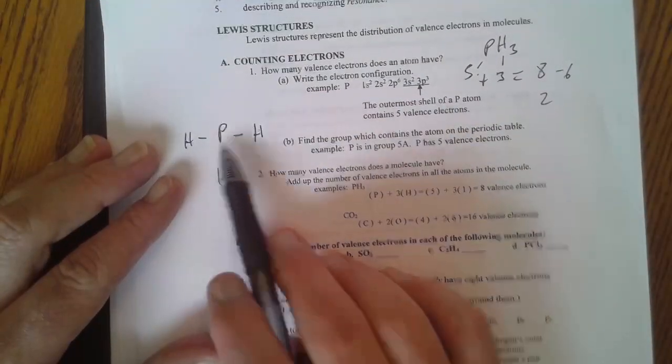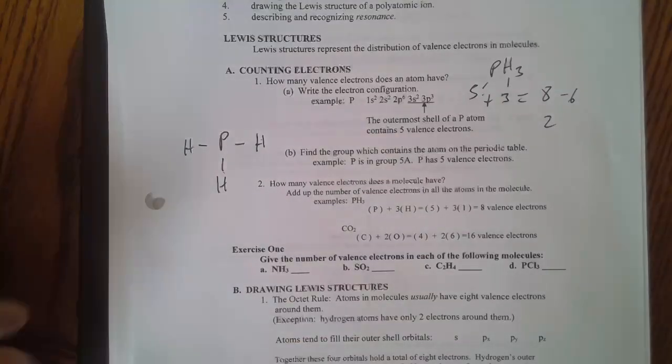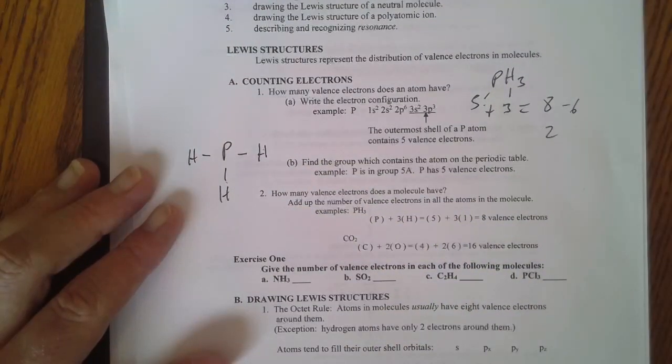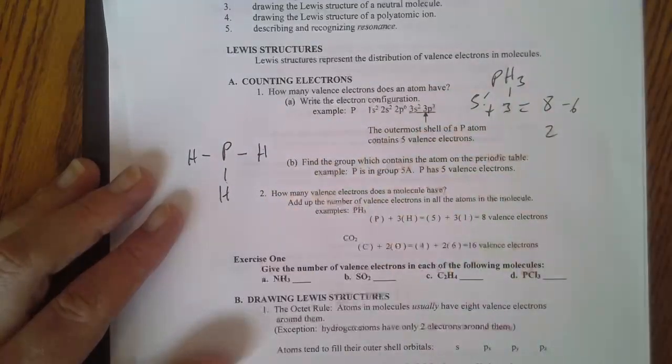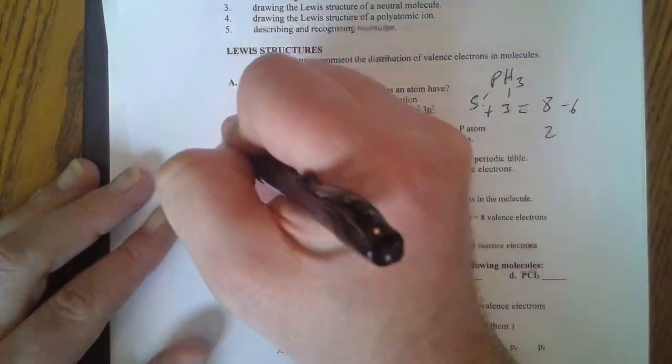Phosphorus is not in that first energy level. It will have an octet. It already has 3 bonds with 2 each. That's already 6. It now needs 2 more. So if they're not bonding pairs, then they are lone pairs.